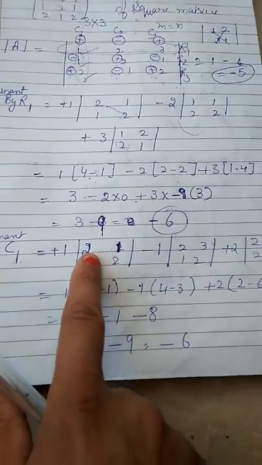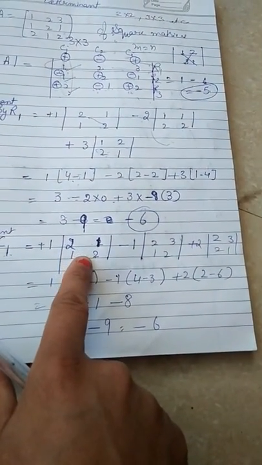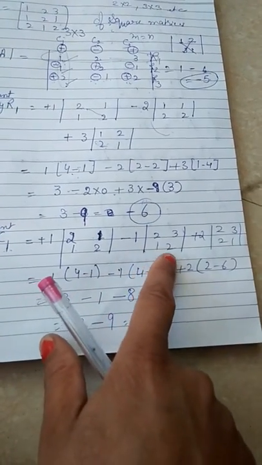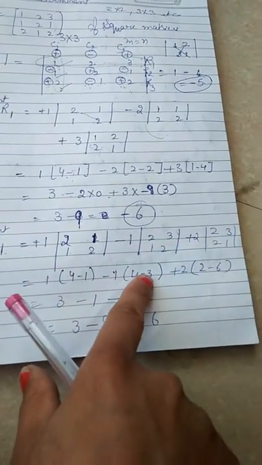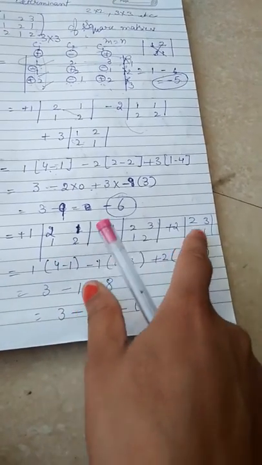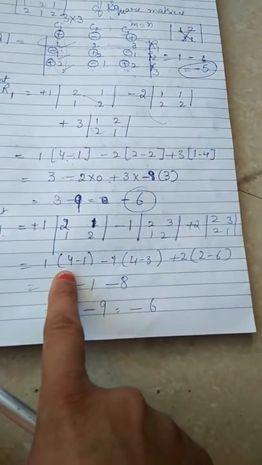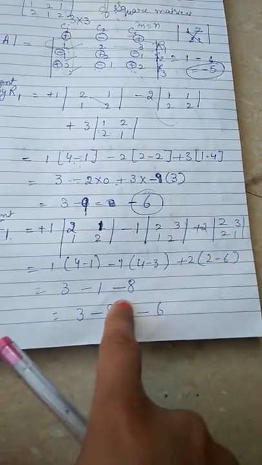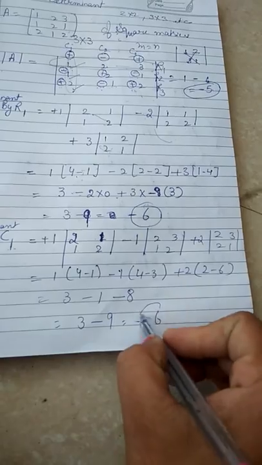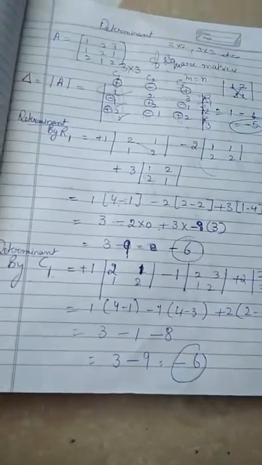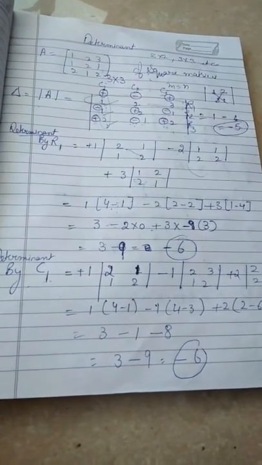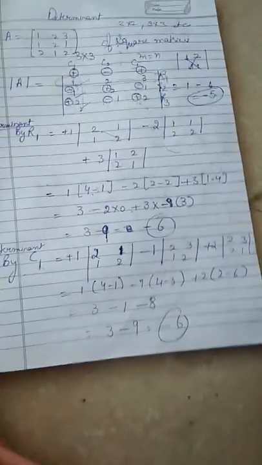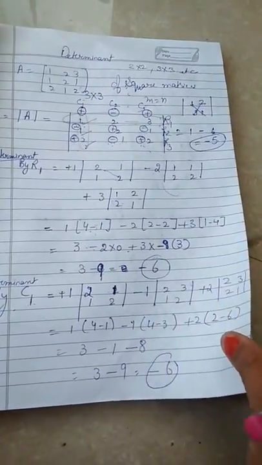So now we'll again calculate the 2 cross 2 matrix's determinant. 2 into 2 is 4, 1 into 1 is 1, 4 minus 1. 2 into 2 is 4, 1 into 3 is 3, minus 3. 2 into 1 minus 3 into 2 is 6. So here is 3 minus, here is 1 and minus 8. So again the value is minus 6. So this is the way we can find the determinant, and it is very simple.